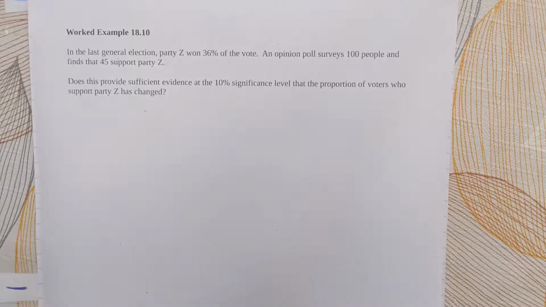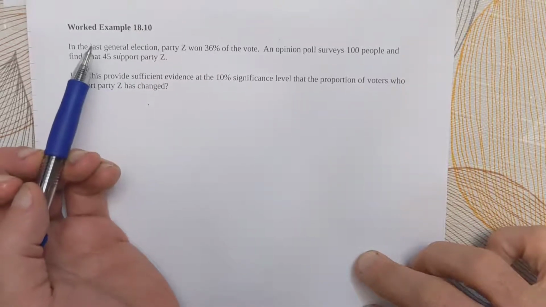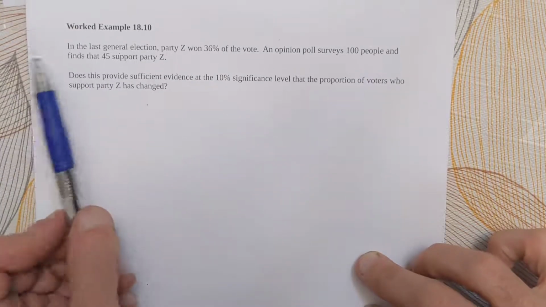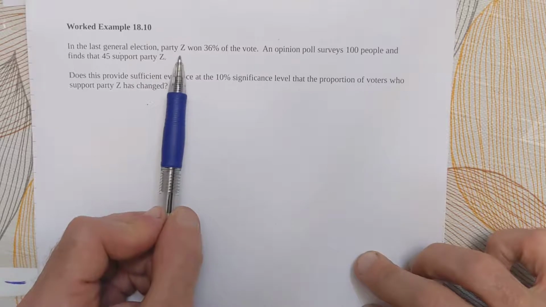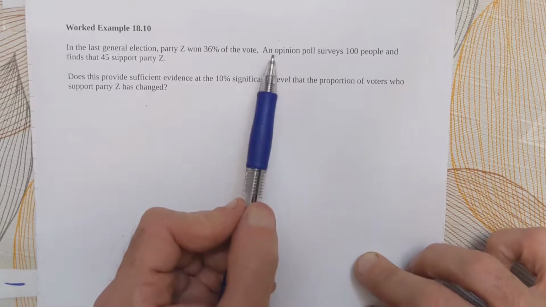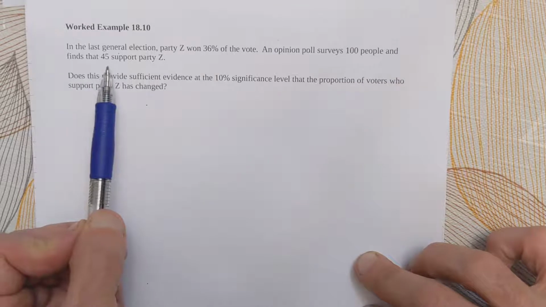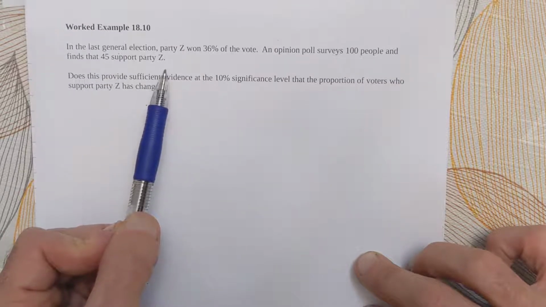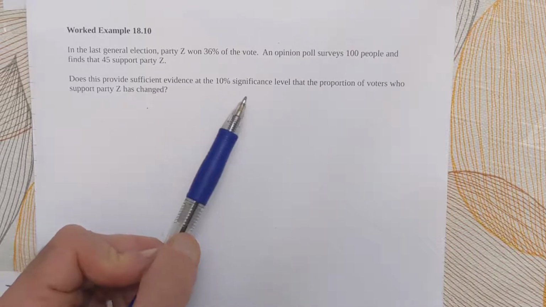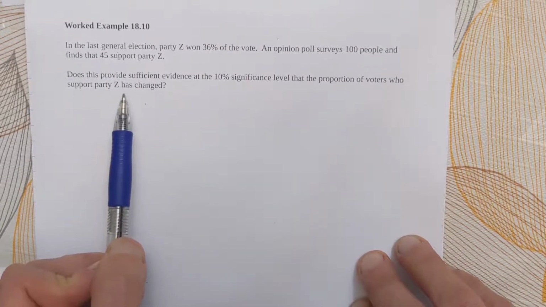This is worked example 18.10 from the OCR Year 1 book, and it's on hypothesis testing. So the question reads, in the last general election, Party Z won 36% of the vote. An opinion poll surveys 100 people and finds that 45 support Party Z. Does this provide sufficient evidence at the 10% significance level that the proportion of voters who support Party Z has changed?